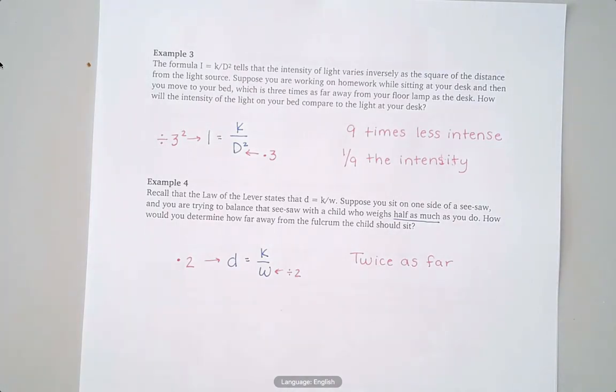So not a whole lot of math here. Really, a lot of the questions have to do with the relationships between variables. That's what I really want you to focus on here today. Okay, hopefully that's enough to get you through this lesson.